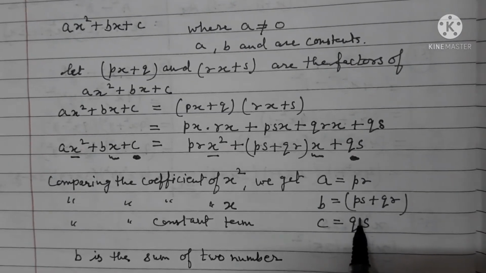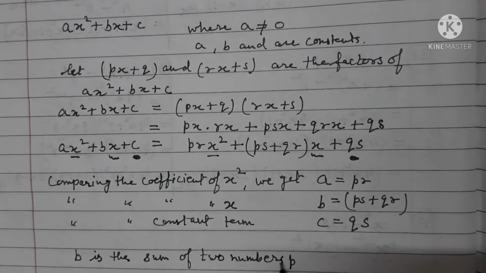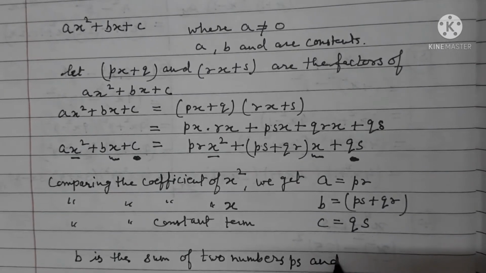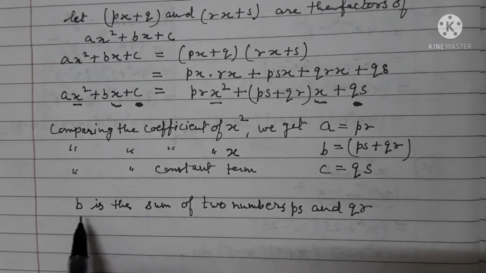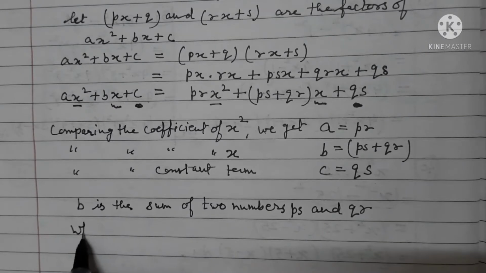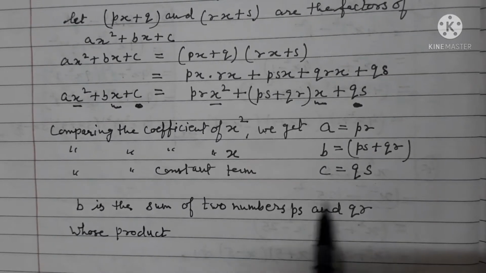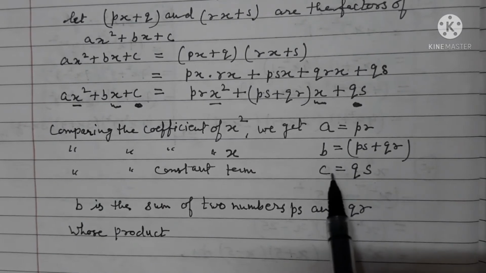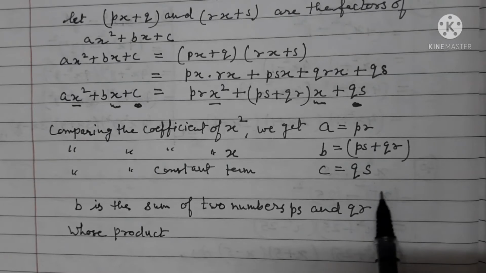The numbers are ps and qr. Whose product? See the product: ps and qr is the product.